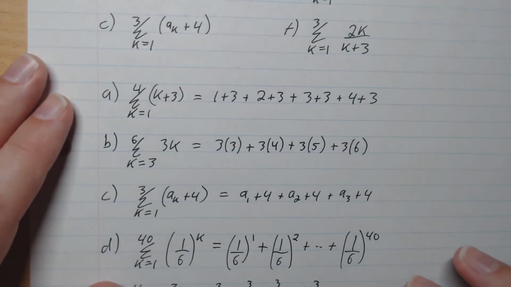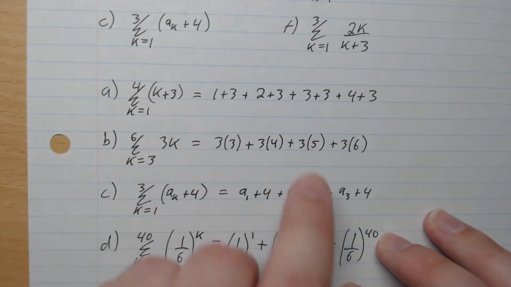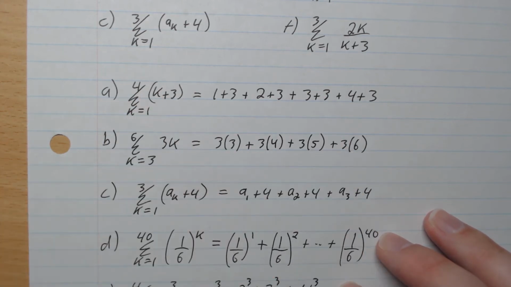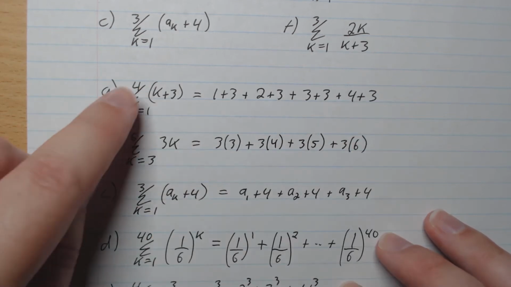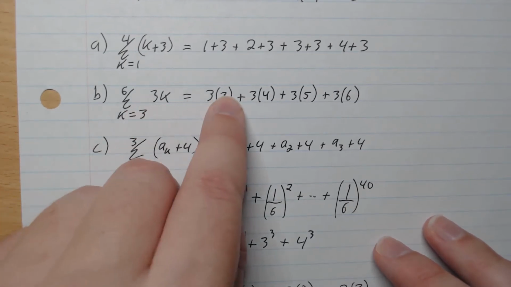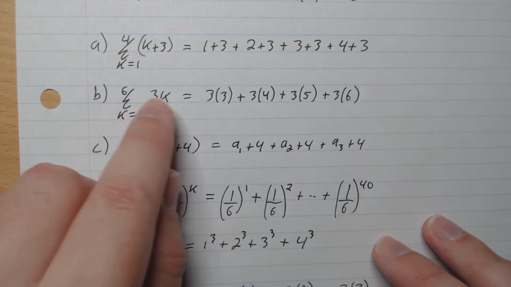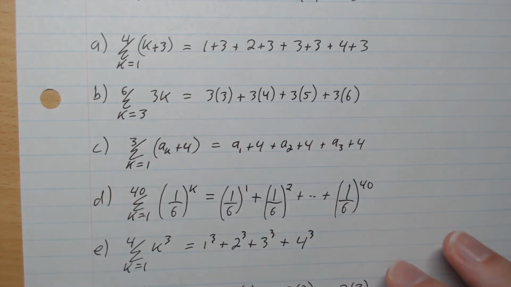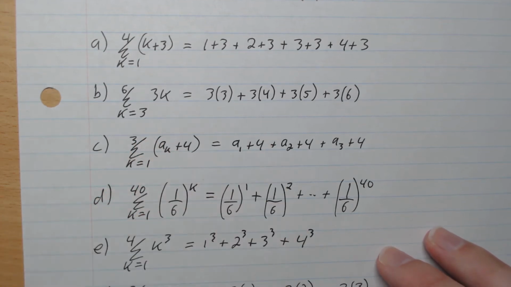Okay, we're back. Plug in 1, so 1 plus 3, plus, plug in 2, 2 plus 3, plus, plug in 3, 3 plus 3, plus, plug in 4, 4 plus 3, and we stop there at 4. B, start at 3, so 3 times 3 plus 3 times 4 plus 3 times 5 plus 3 times 6 plus like that. C, k equals 1, so a1 plus 4 plus a2 plus 4 plus a3 plus 4 like that from 1 to 3.